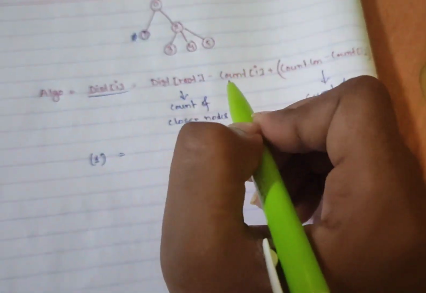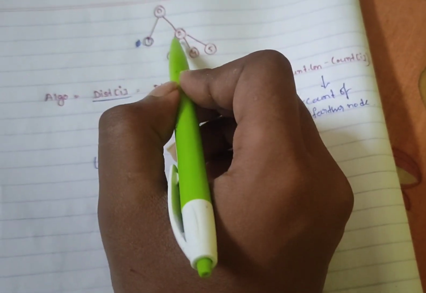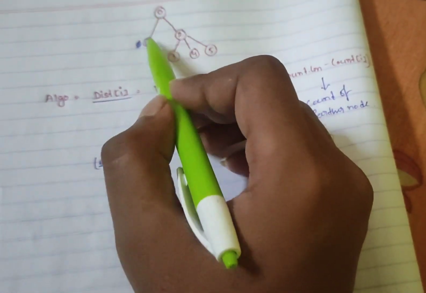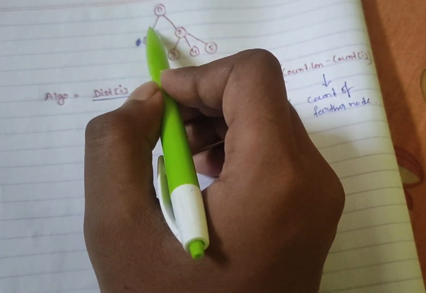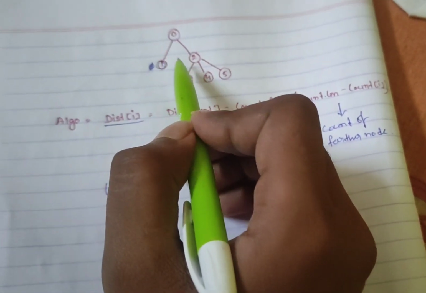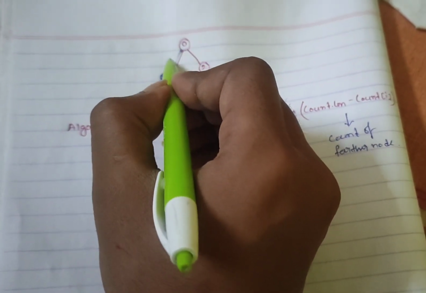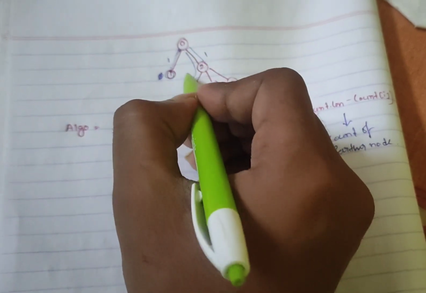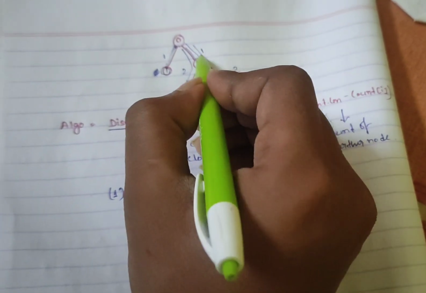So in 0 the total is what? How do we do it? We described it the first time in post order traversal. For 1 this is 1, then this is 1, and then this is 2, and then this is 2, and then this is 2. For 2, 2, 2, that is 6 plus 7 plus 8.